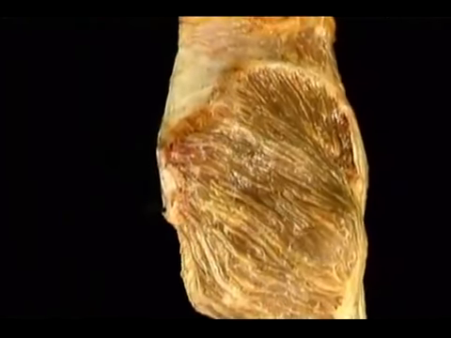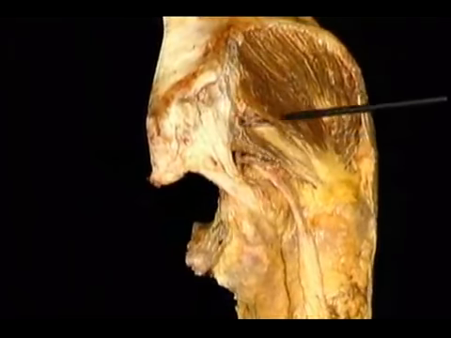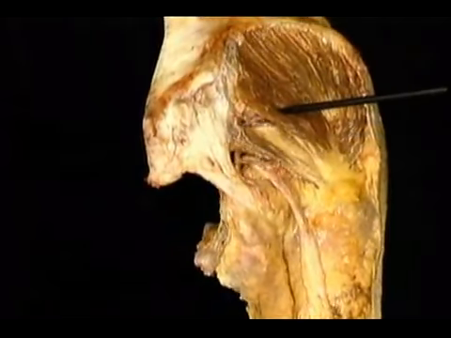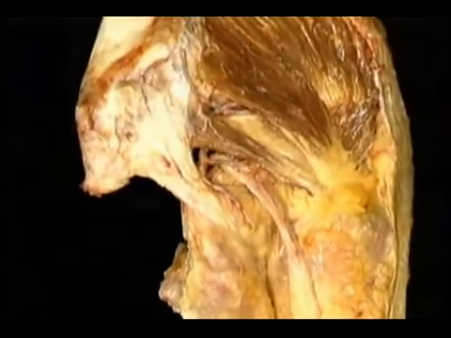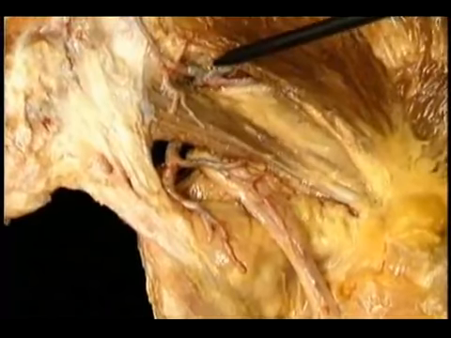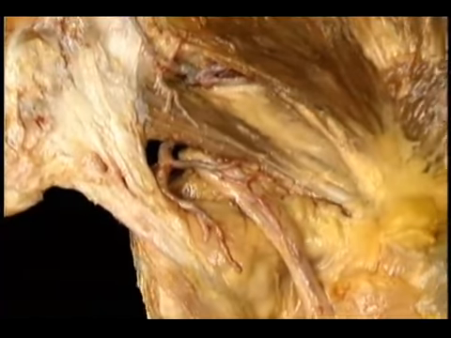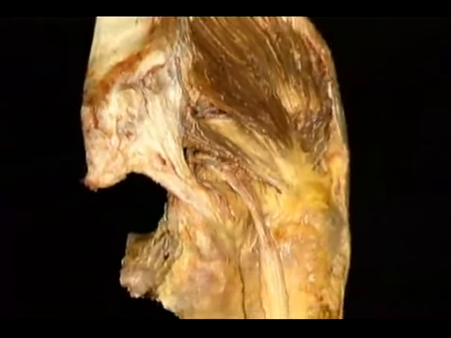To see where they emerge, we'll go right round to the back and remove gluteus maximus. Here's piriformis, here's gluteus medius. Again, all the veins have been removed to simplify the picture. Here's the superior gluteal artery, and here's the inferior gluteal artery, branching to supply the muscles of the buttock region.